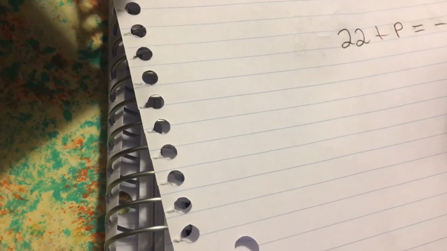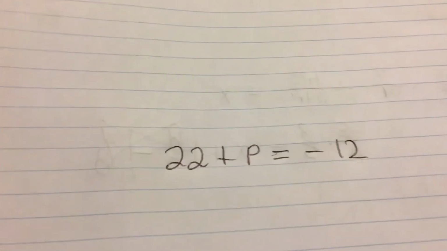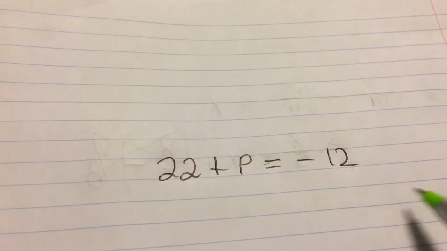So let's solve another equation, okay? We're going to solve 22 plus p equals negative 12. All right? The end goal is to solve for p.